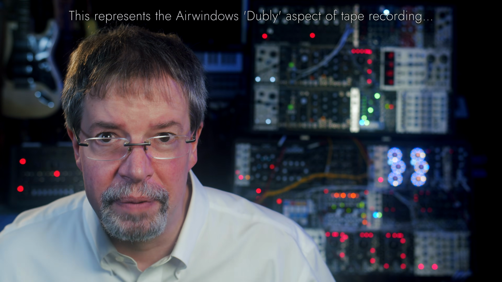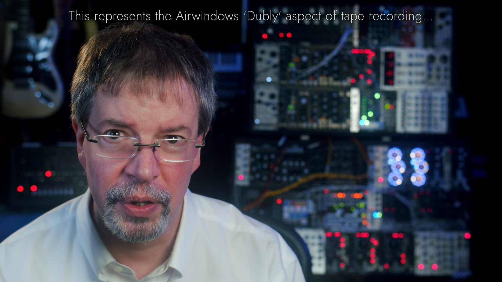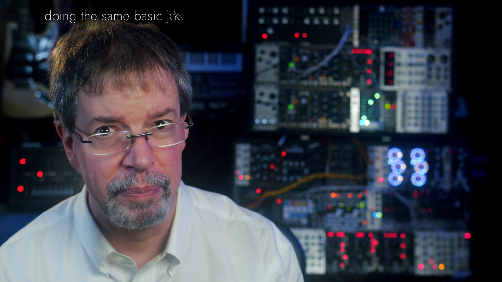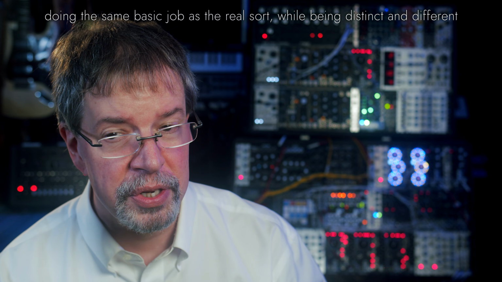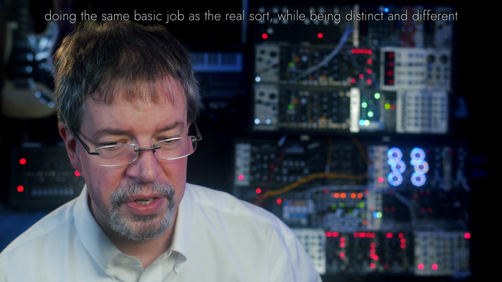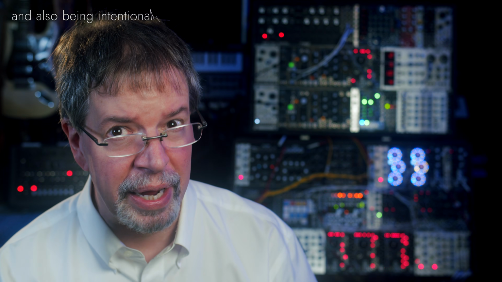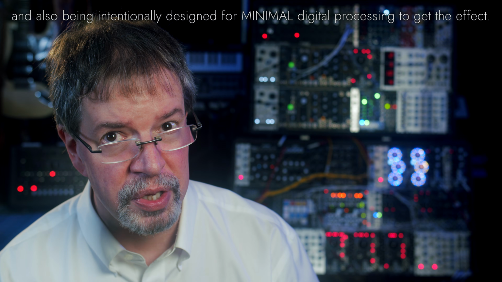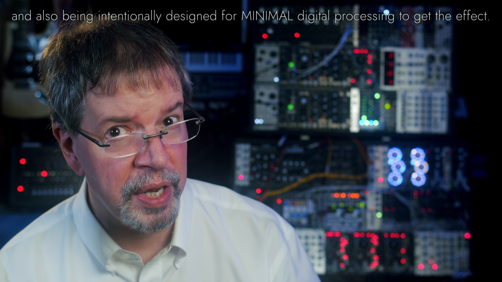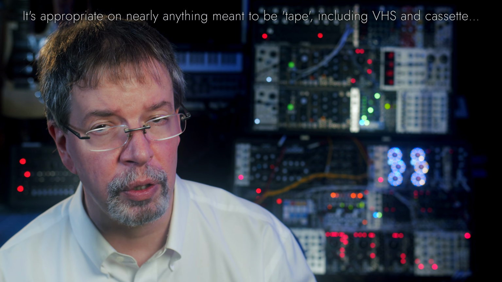So interestingly, this is not actually using tape saturation emulation. Not yet. This is Dubly2. This is the Dubly algorithm all by itself, just like Flutter2 was the Flutter algorithm for 2tape7 all by itself. 2tape7 will also include Dubly.